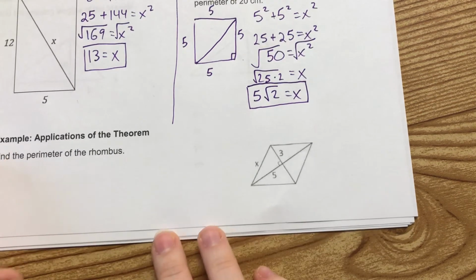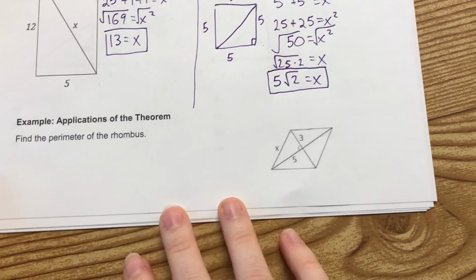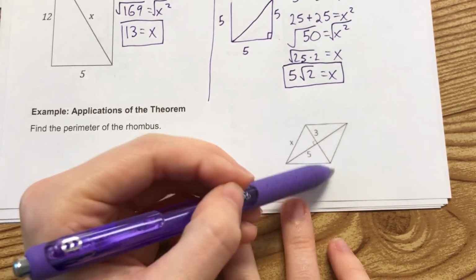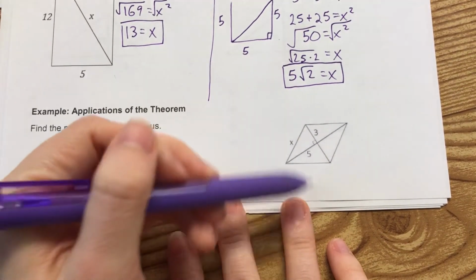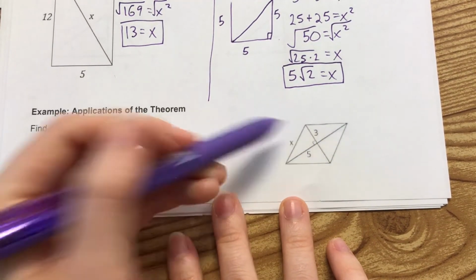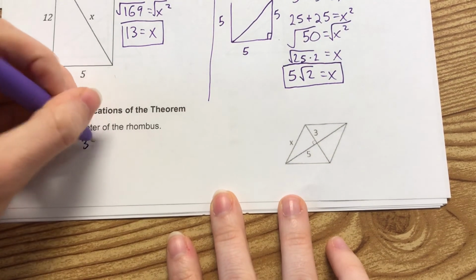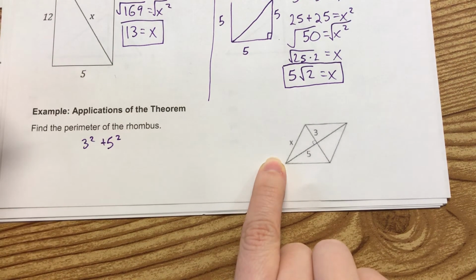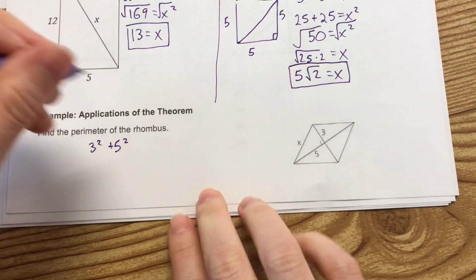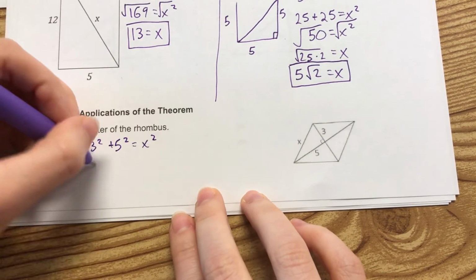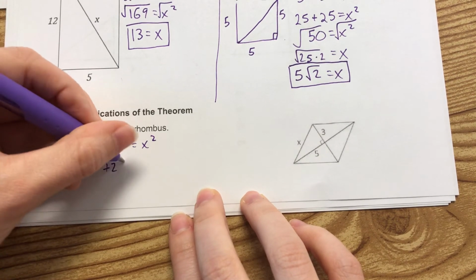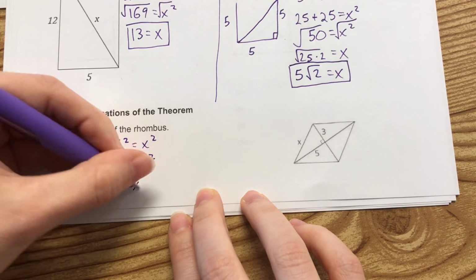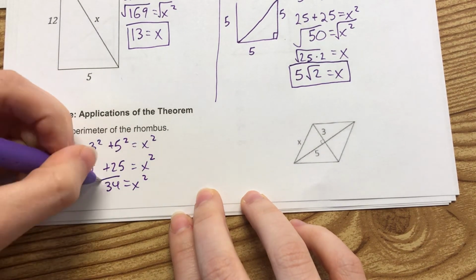All right, and then down here we want to find the perimeter of a rhombus. So the rhombus has diagonals that intersect at right angles. So we have a right triangle created here. So we can say 3 squared plus 5 squared is going to give us this outside side, which happens to be the hypotenuse of this small triangle, equals x squared. So that's 9 plus 25 equals x squared. 34 equals x squared. And then we square root both sides.